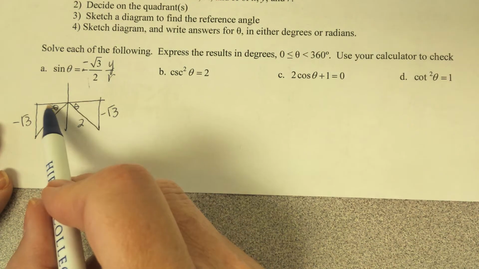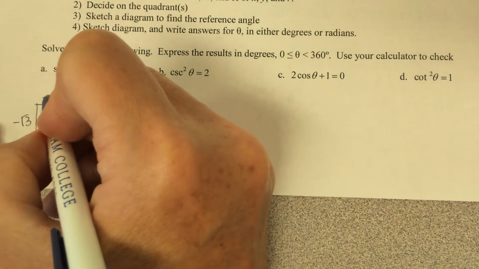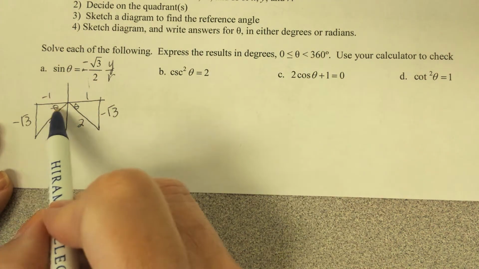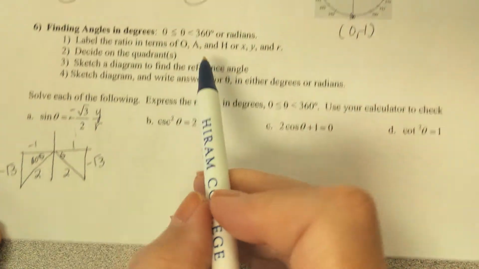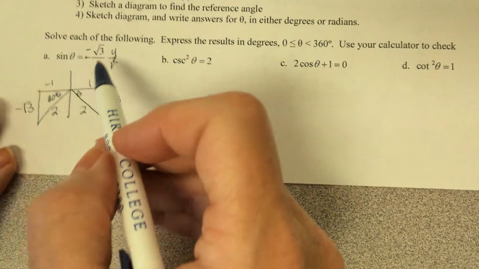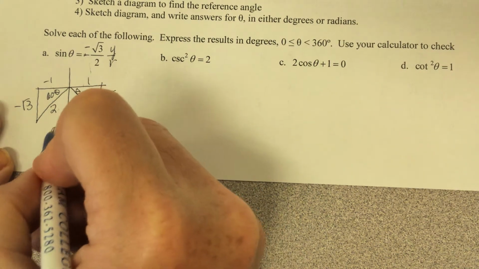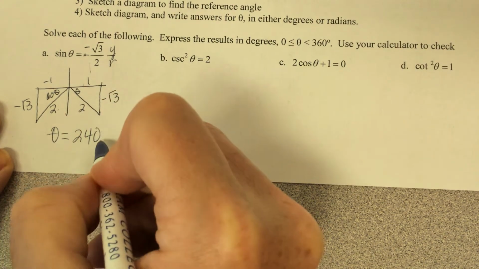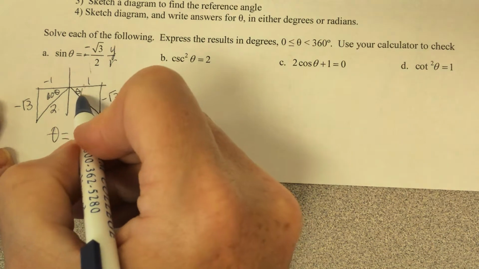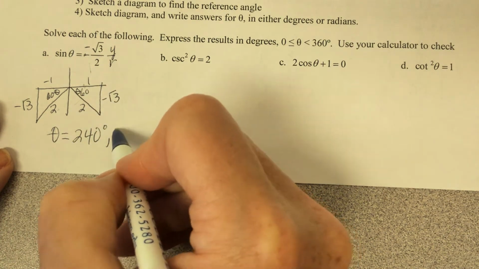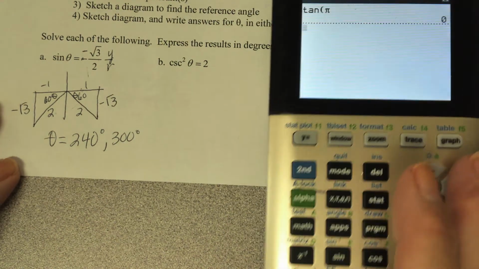What are we missing? What number out of the triangles? The 1s. Those really don't matter though. What's across from the radical 3? 60. I'm trying to find the answers between 0 and 360, so I'm talking degrees. So what's this one going to be? 180 plus 60 is what? 240. And then the other answer is going to be 360 minus 60. What's that going to be? 300.